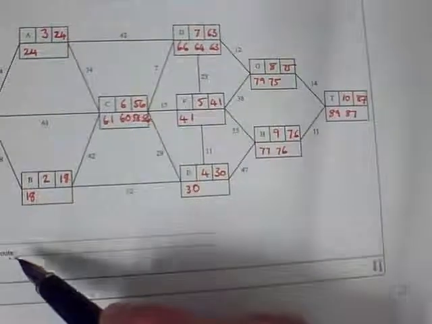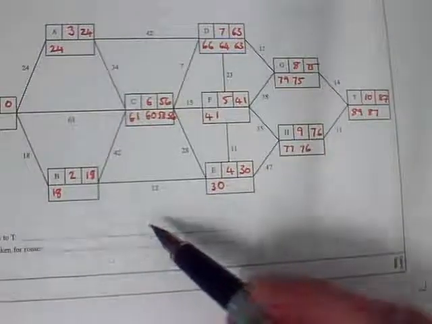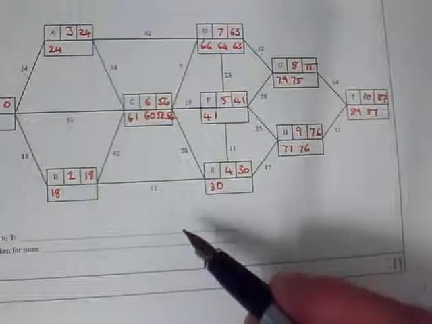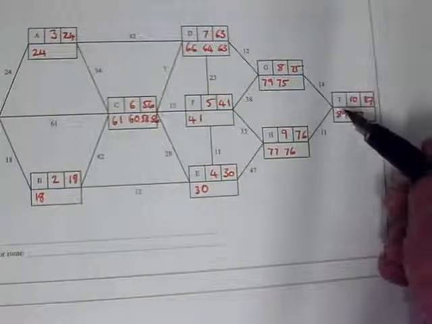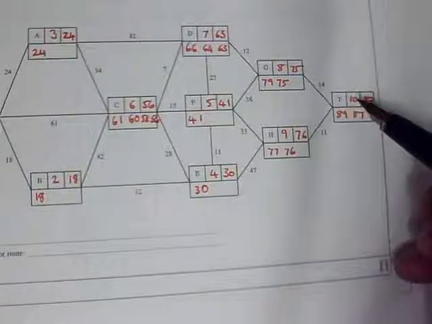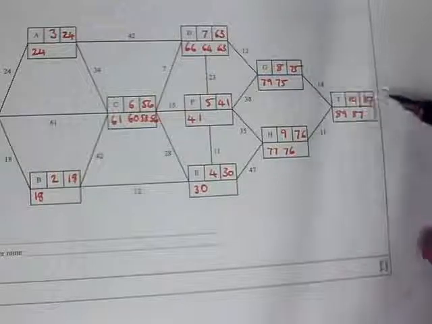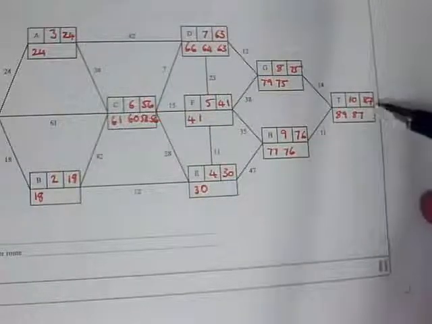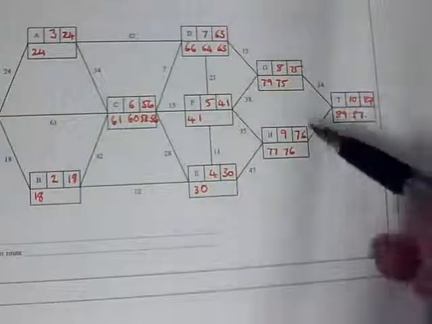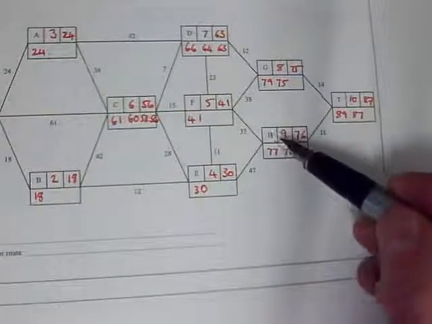Oh, by the way, when you state your route, make sure you state your route forwards. You will not get the mark if you state the route backwards, but you have to work it out going backwards. So from T, where did we come from? Well, it was 75 plus 14, didn't give 87, but 76 plus 11 did. So I wouldn't use that one. I'd use maybe this one from C, from H.